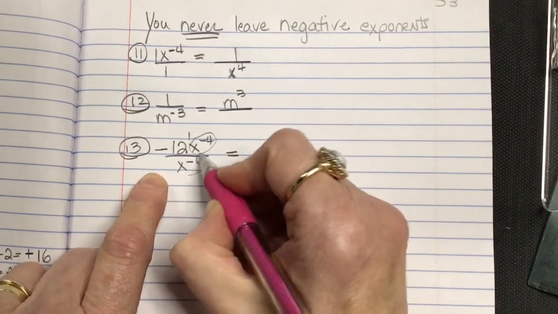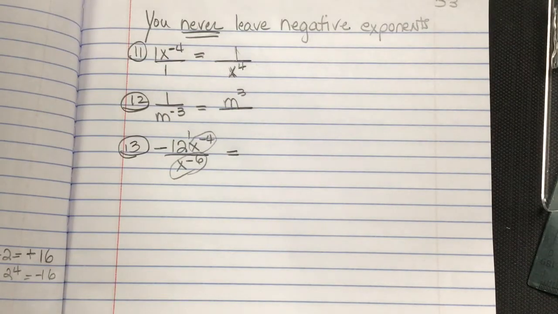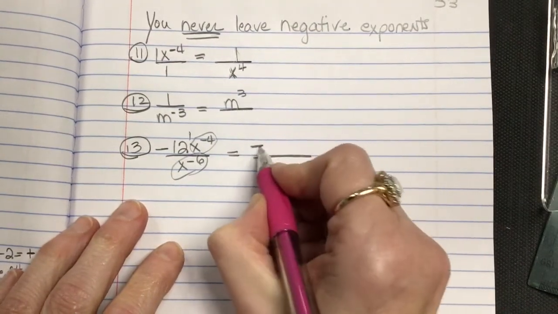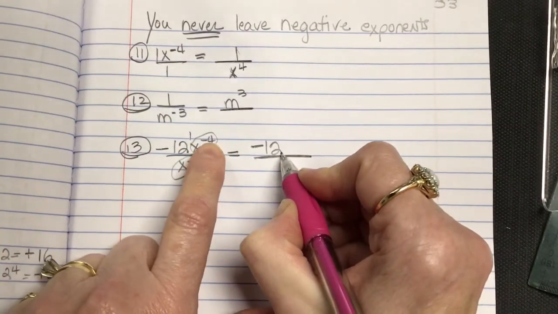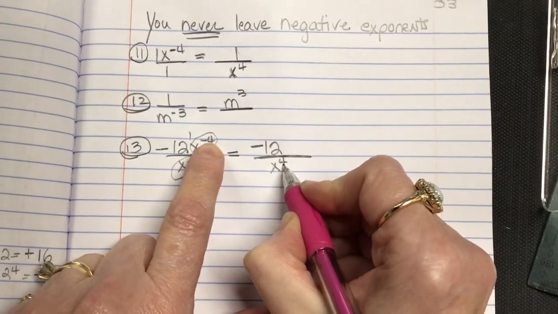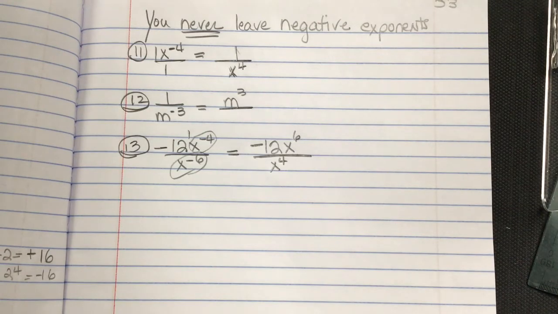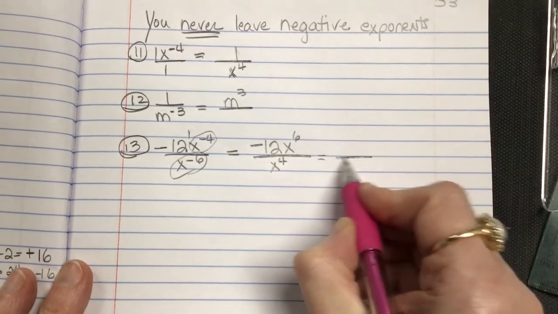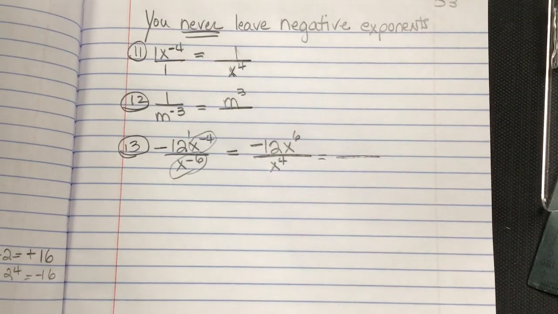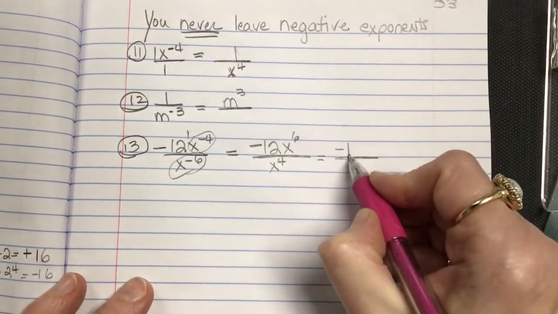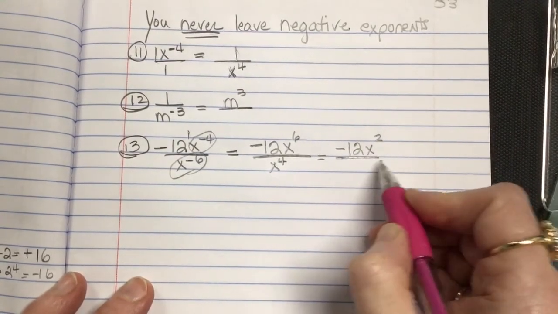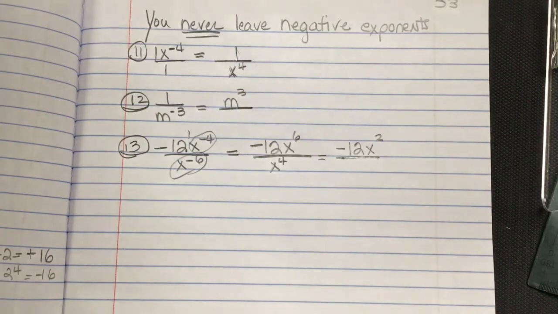When I taught this in Algebra 1, I would make them circle them. I'd say everything that circles is going to move. So that means the negative 12 stays on top. X to the negative 4 is going to go to the bottom, and x to the negative 6 is going to go to the top. And now you clean it up with your first rules that we did, your rules on page 32. That's probably the easiest way to say it. If I have 6 x's on top and 4 on the bottom, what do you have left? Where? 2 on the top. So you have negative 12 x to the 2. I didn't need that bar. It's over 1, which is just negative 12x squared.